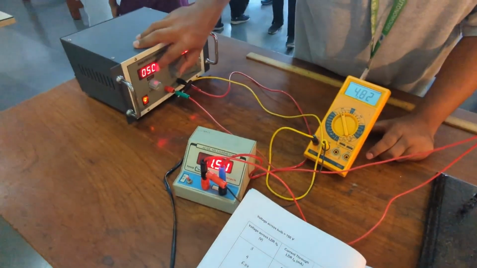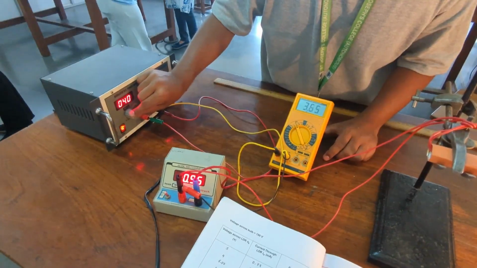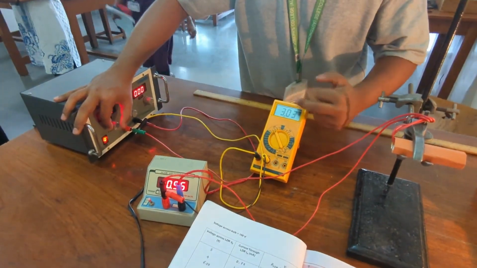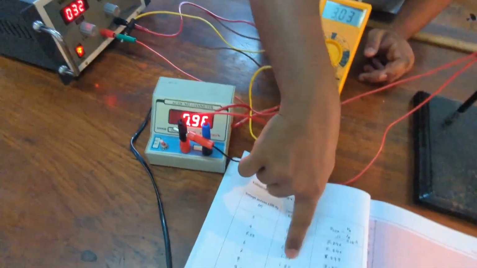we don't take this reading. We take voltage across the resistor. I'll start with 3 volts. But I have to make sure that it has 3 volts here. Now, I take this voltage and I measure what the current is across. Like I just take readings.